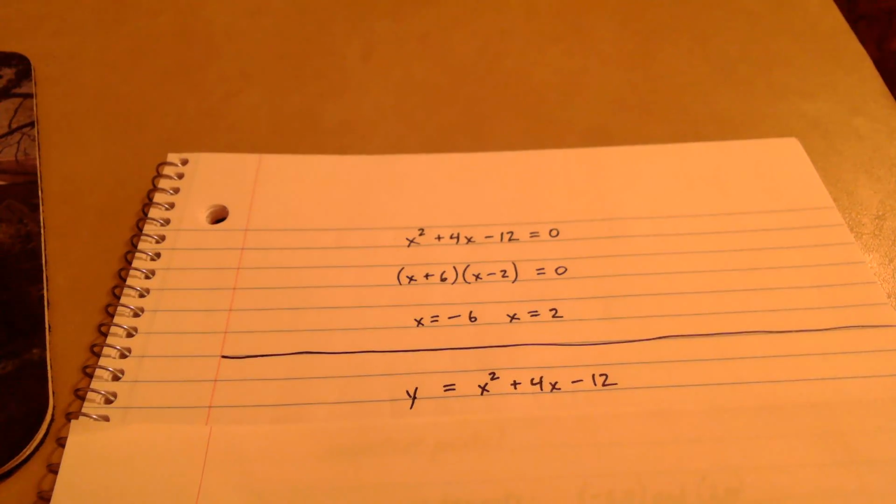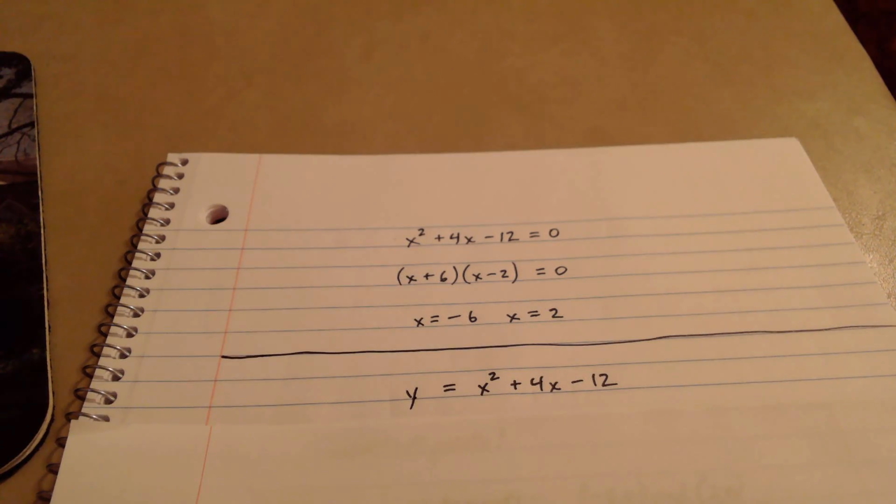And so think to yourselves, in a graph, where does y equal 0? On a coordinate plane, where does y equal 0? And I hope that you think to yourself, y equals 0 on the x-axis. So the x-intercepts of a graph would be where y equals 0.